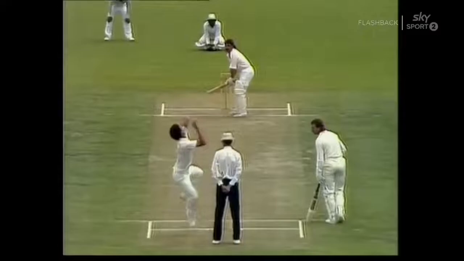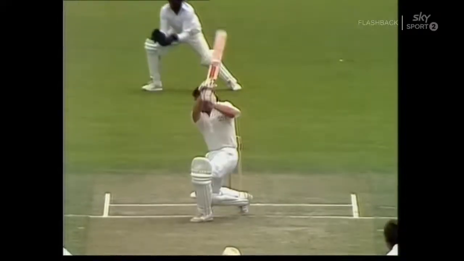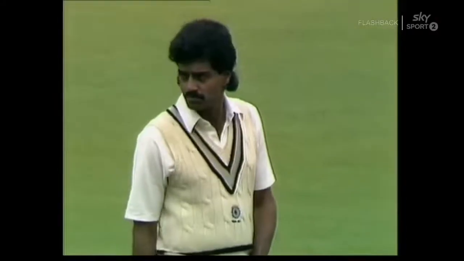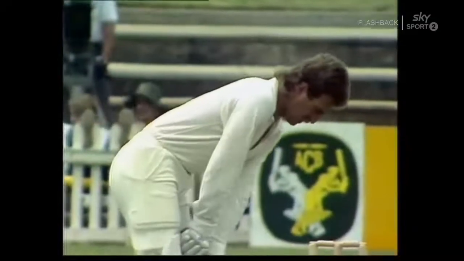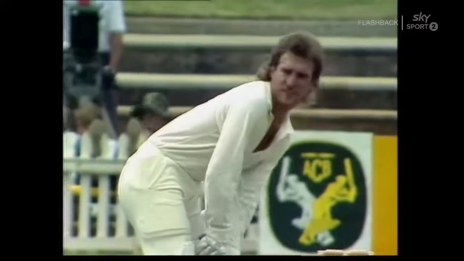That's a good shot. He's found the gap nicely. Gone to one of the longer boundaries, but it will reach. So that's the third boundary of the morning, the first to David Boone. And Australia none for 19 after 6 overs. And it's been quite a solid start.